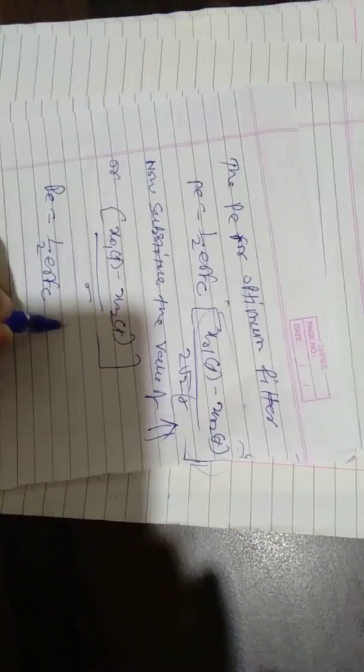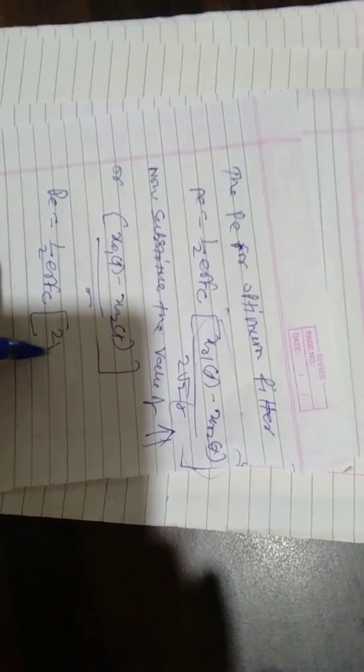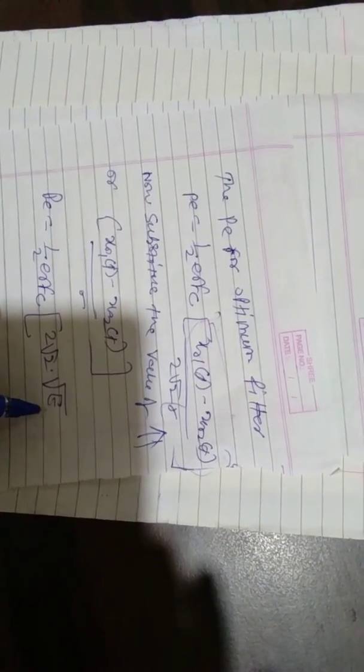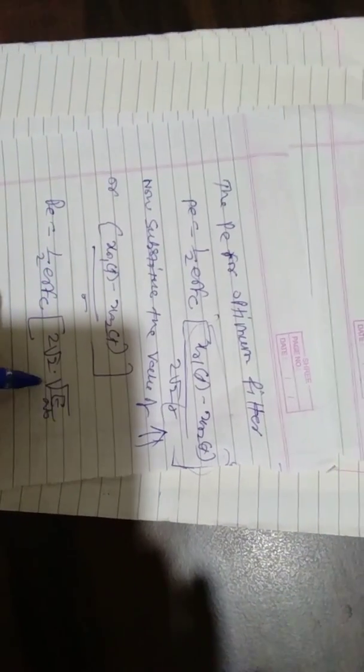E upon N0, square root of E upon N0 upon 2 root 2, which is nothing but equal to probability of error equal to half erfc of square root of E by N0. This is the required expression of matched filter probability of error.